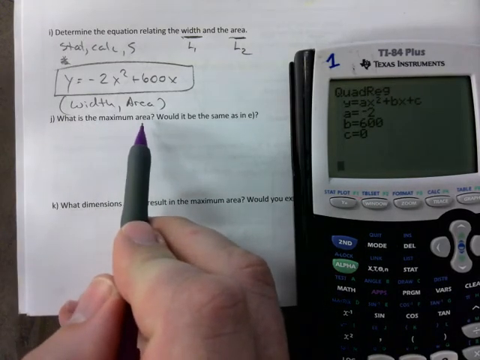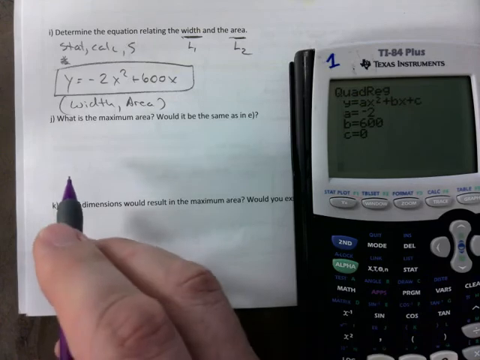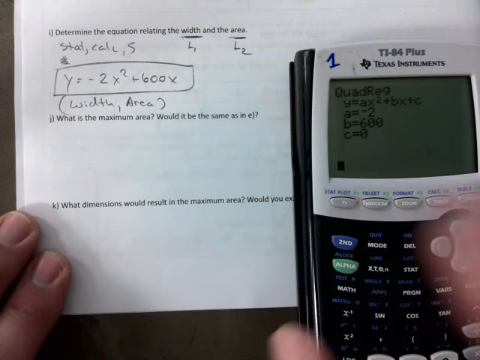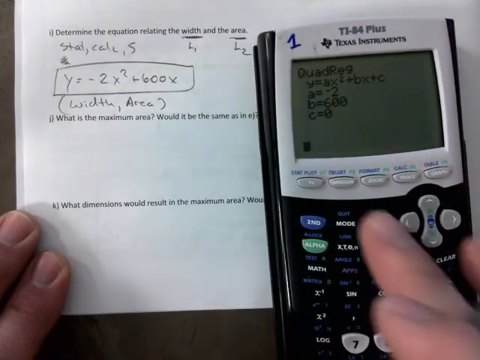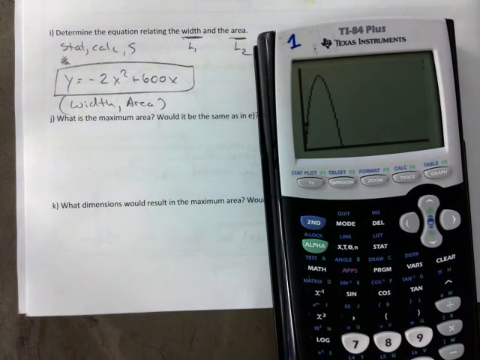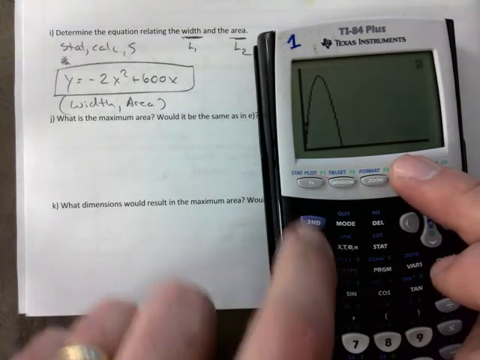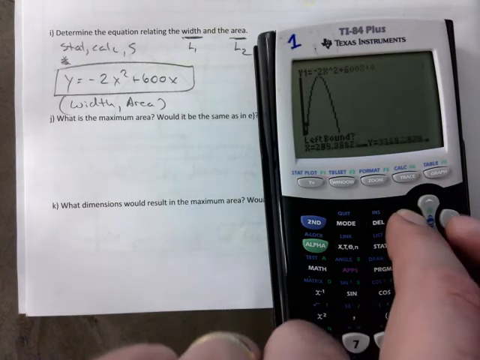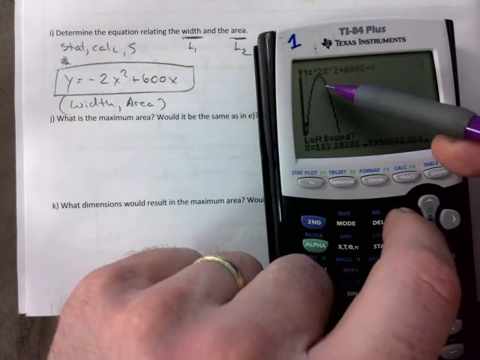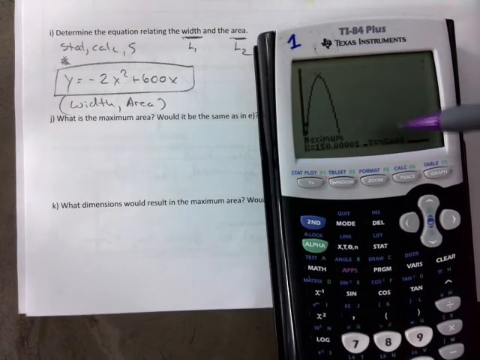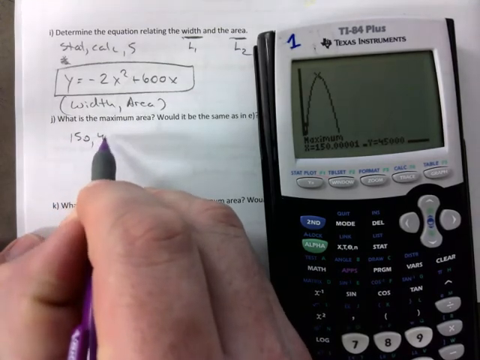What is the maximum area? Would it be the same as before? Yes, right? It'll be the same area. However, oh, it still works, right? So using the exact same window, in this case works. I'm just going to show you second trace 4. There it is. Enter, enter, enter. And look, 45,000 is still, right? It's 150, 45,000.